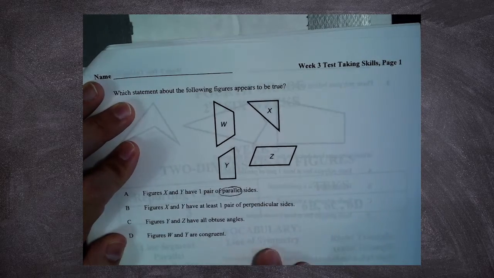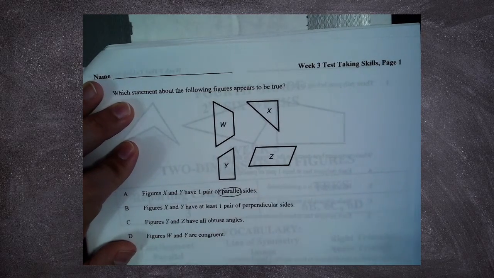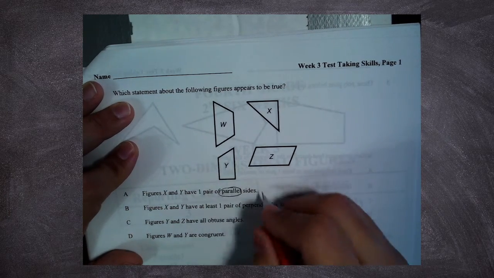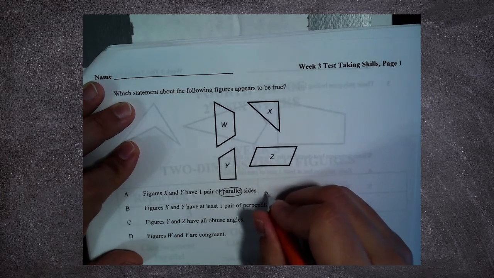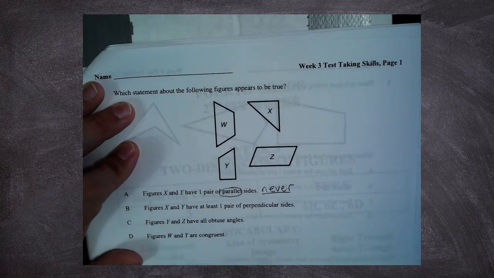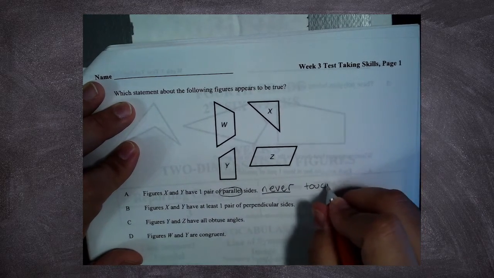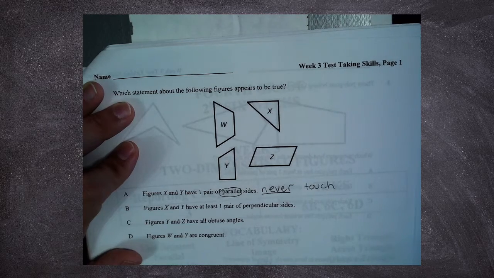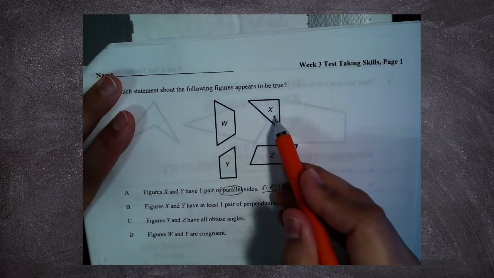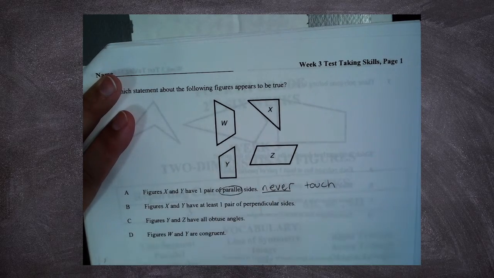This, the test taking skills page, you can keep it and look at it and use it during the test like it's a page of notes. So we're going to treat it like that. So parallel sides means that they never, and I'm going to underline, never touch. They never cross. That's what parallel lines are. So A is telling me that figure X and figure Y have one pair of parallel sides.